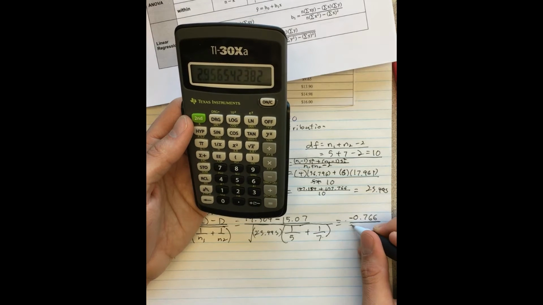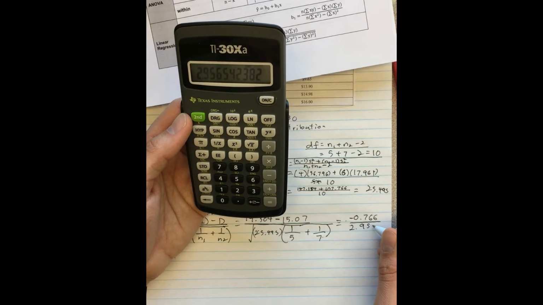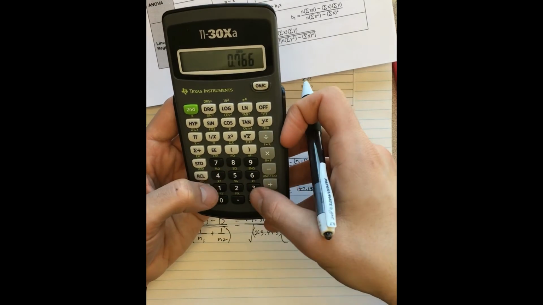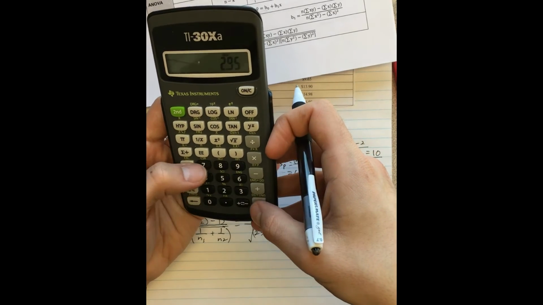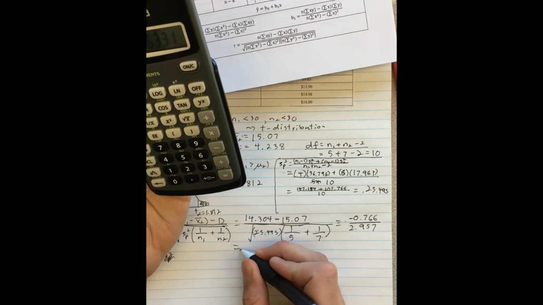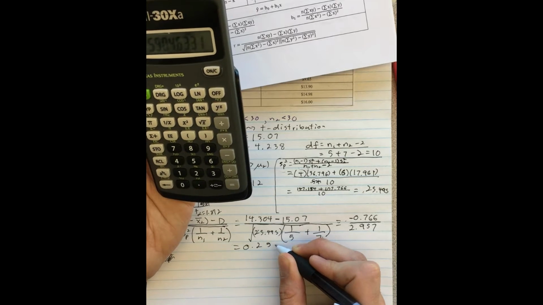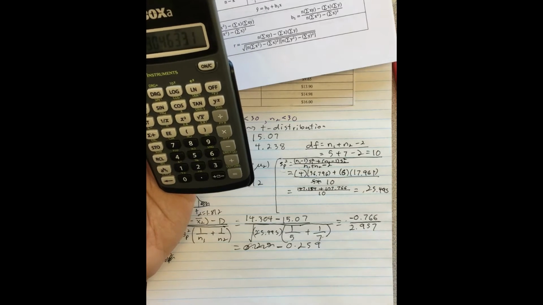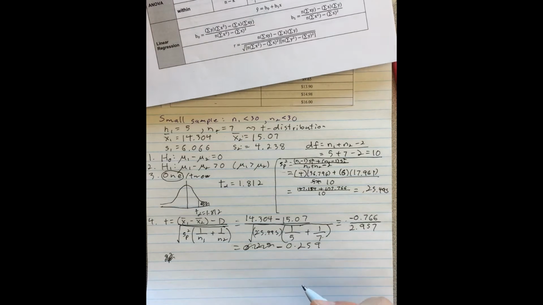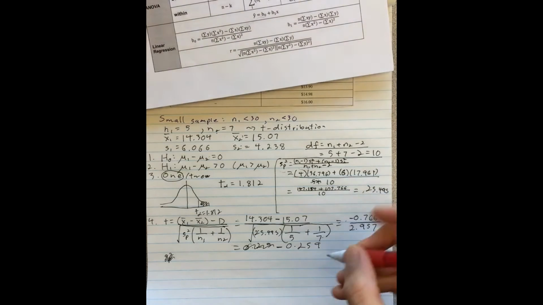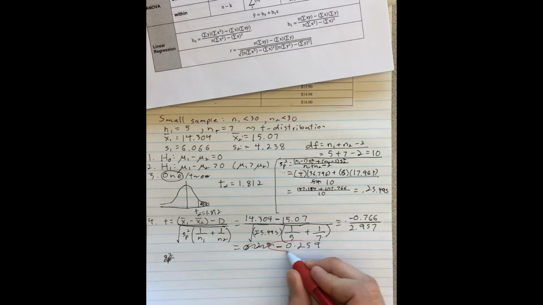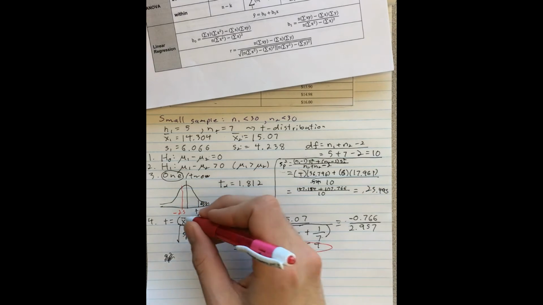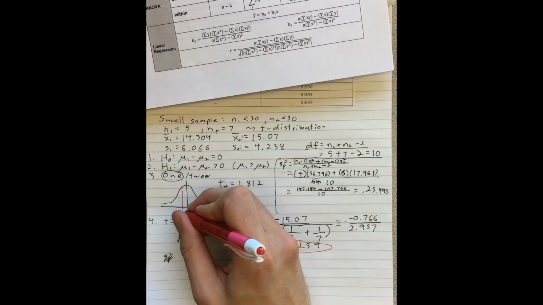So on the bottom I get 2.957. So we have negative 0.766 divided by 2.957, and what do we get? It's equal to negative 0.259. Okay. So what does that mean? Well, negative 0.259 is actually going to be over here.